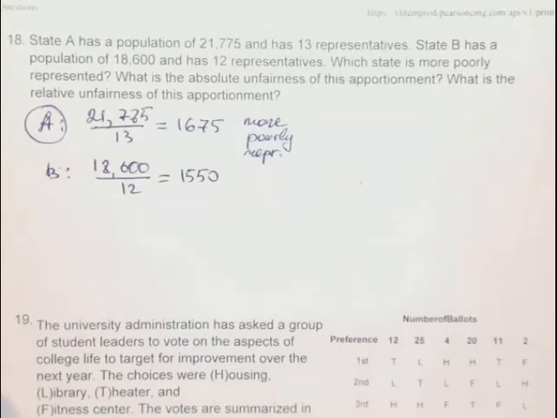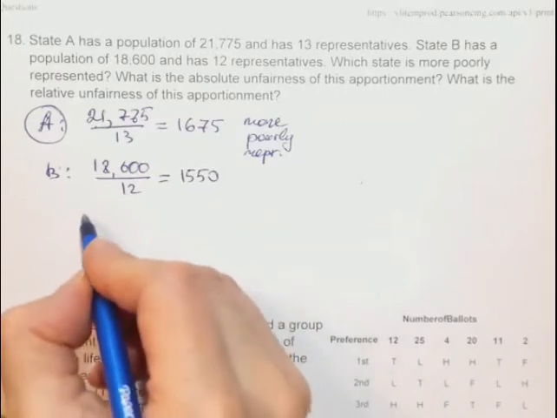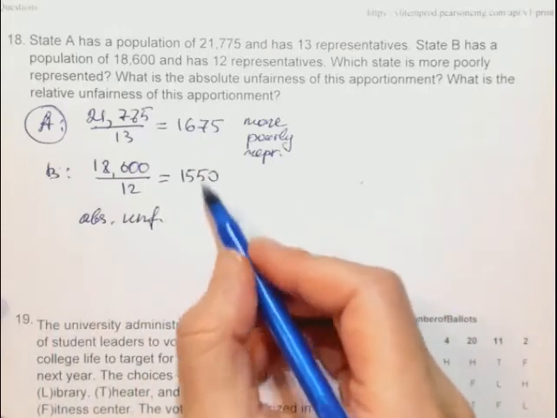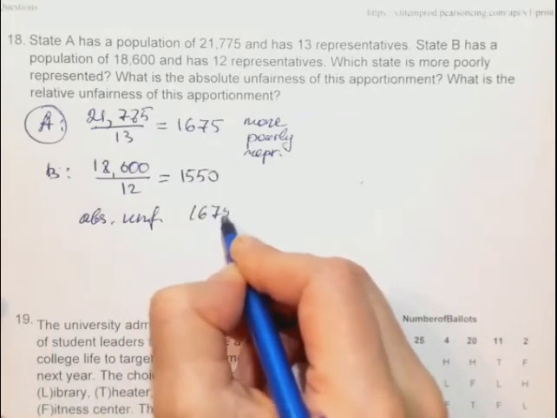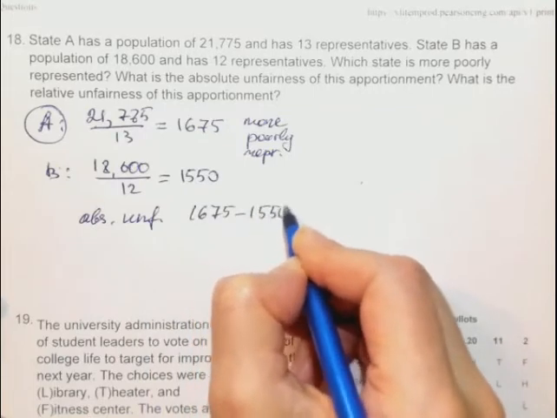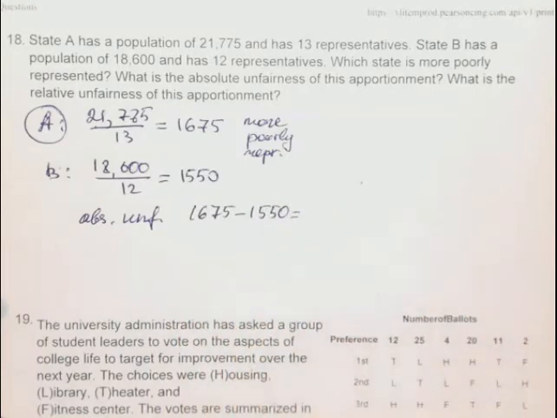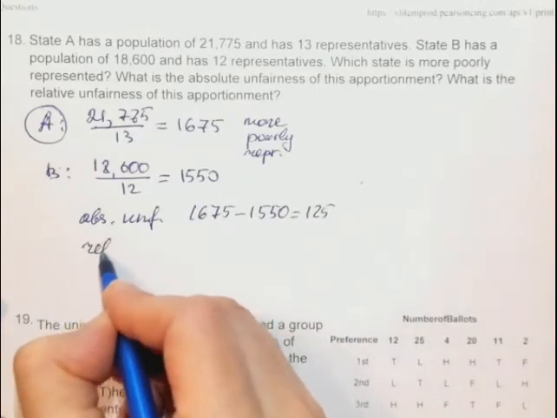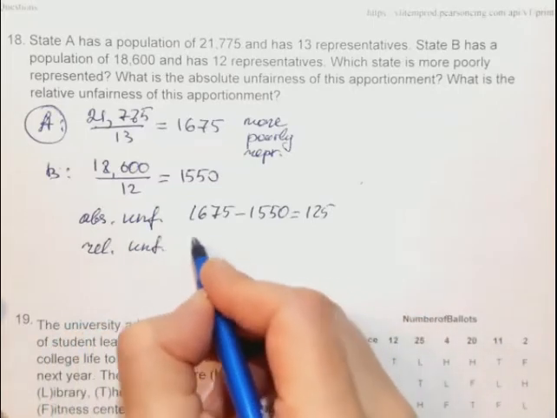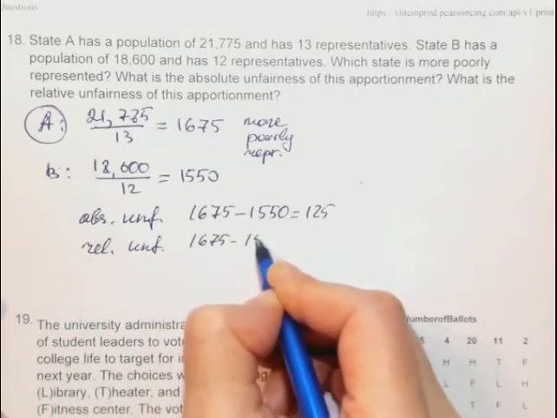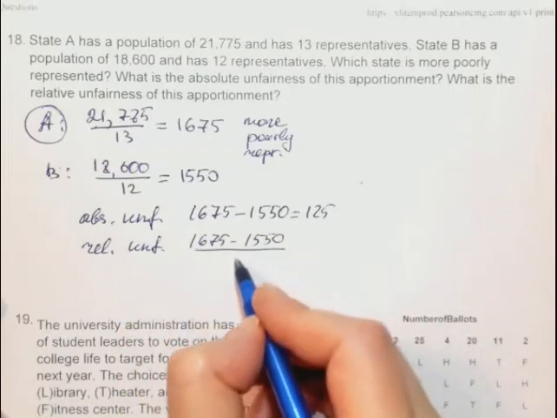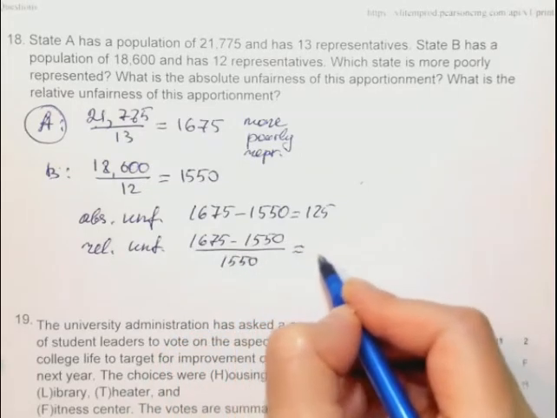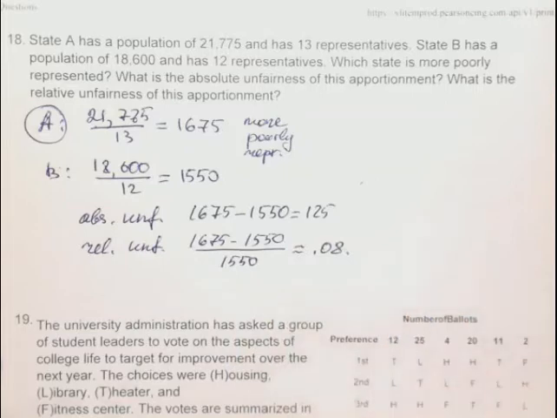Well, we want to find also unfairness. There is absolute unfairness, just the difference of these two numbers, 1675 minus 1550, 125, and relative unfairness, 1675 minus 1550 divided by the smallest constituency, 1550. So approximately 0.08.